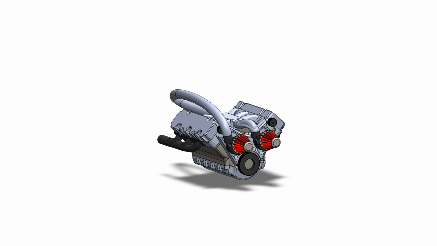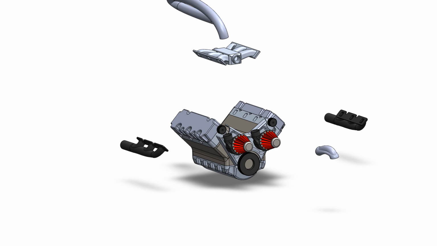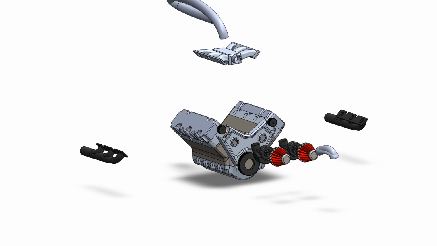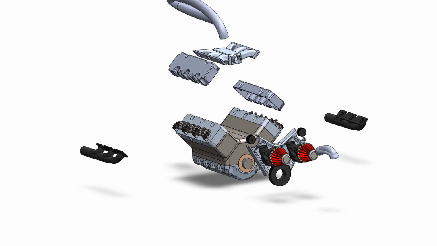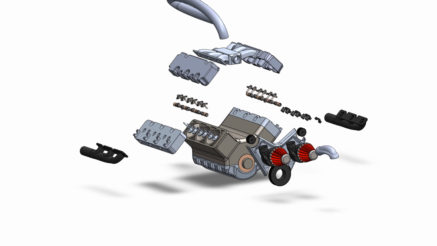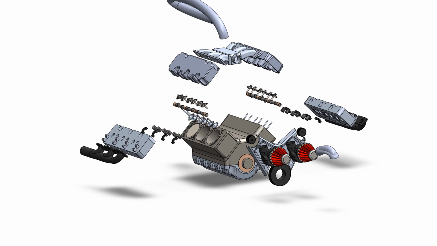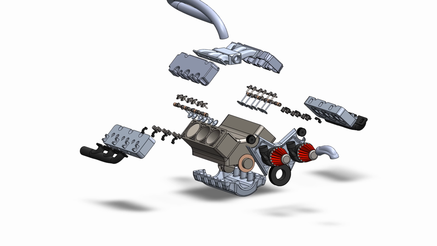Exploded. This is our V6 engine model, designed and assembled using SolidWorks. The exploded view provides a clear visualization of the engine's overall structure and the arrangement of its components. In this view, all parts are separated along their assembly paths, allowing us to better understand how each element fits within the system. The engine is composed of several key components, including the engine block, crankshaft, pistons, connecting rods, camshaft, and cylinder head. Each part is carefully designed and positioned to ensure proper alignment and compatibility during assembly.